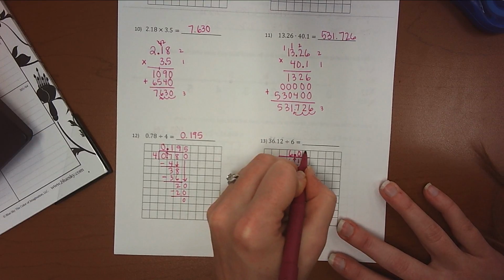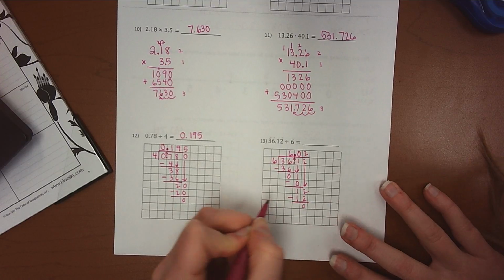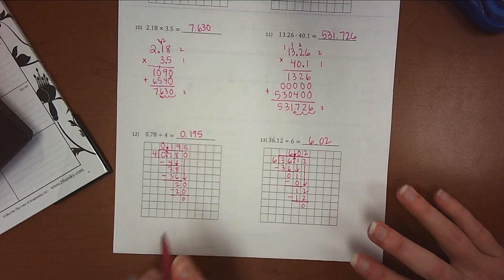6 goes into 12 twice. 2 times 6 is 12. When I subtract, I get 0. And so my final answer is 6 and 2 hundredths.